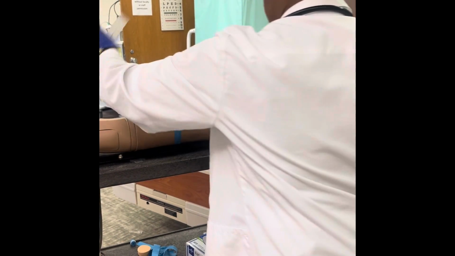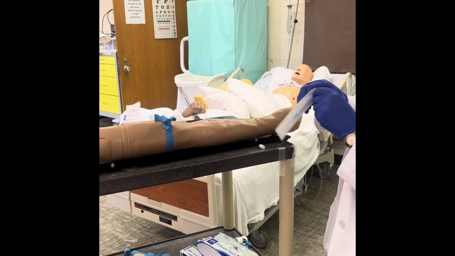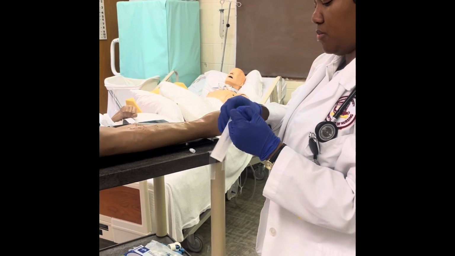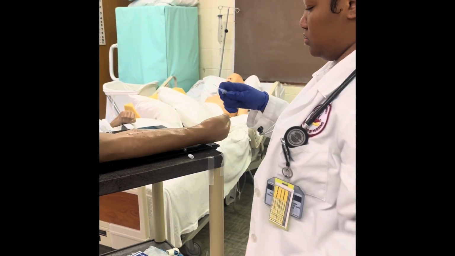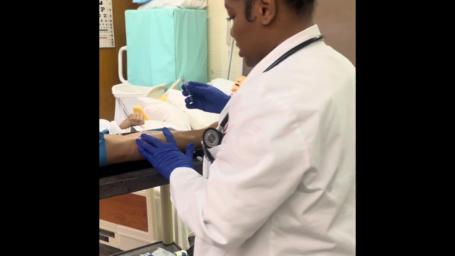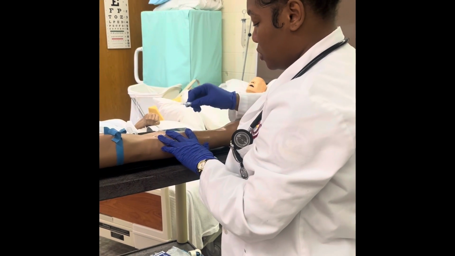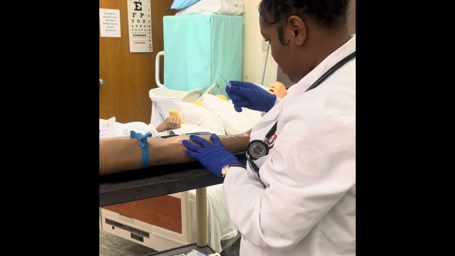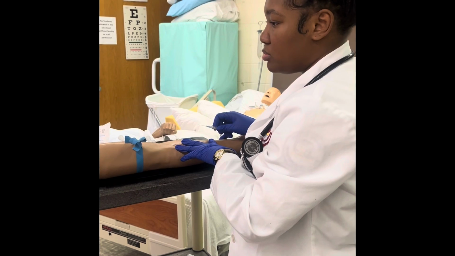I'm gonna get my needle out. All right, Mr. Smith, I'm now going to insert the needle. You might feel a little poke. So as I insert, I'm going to go bevel up, and I'm going to pull the skin tight to make it easier for the needle to go in.